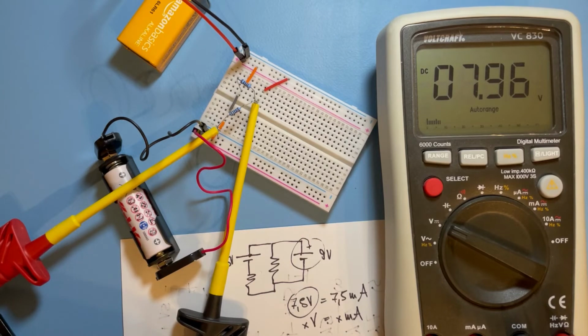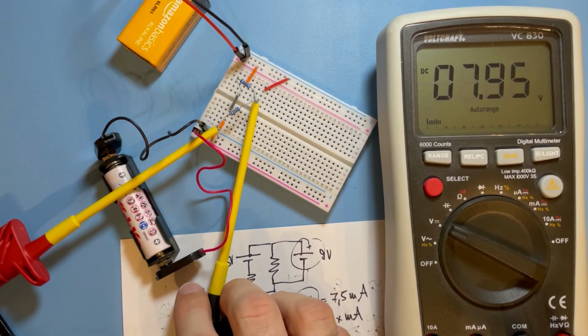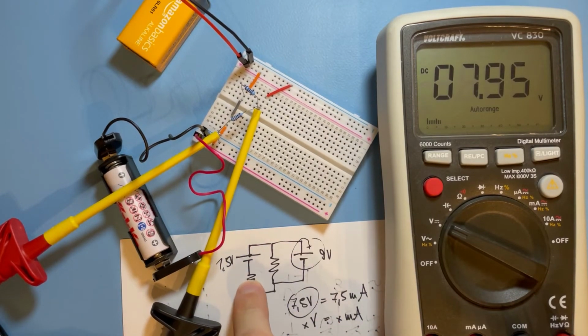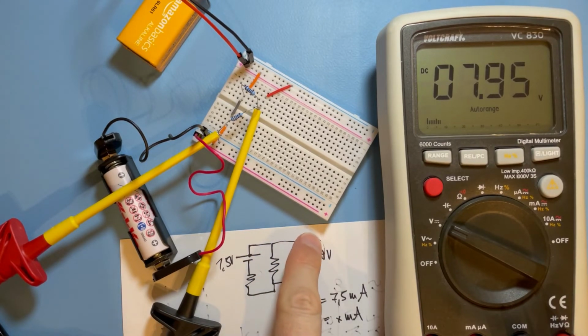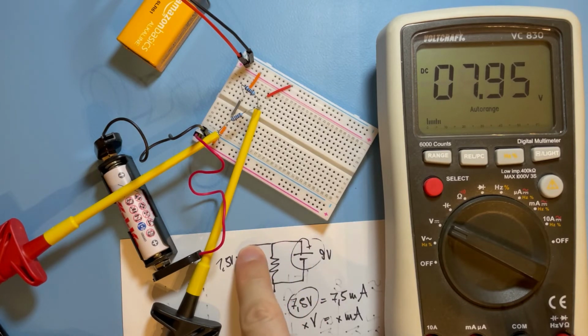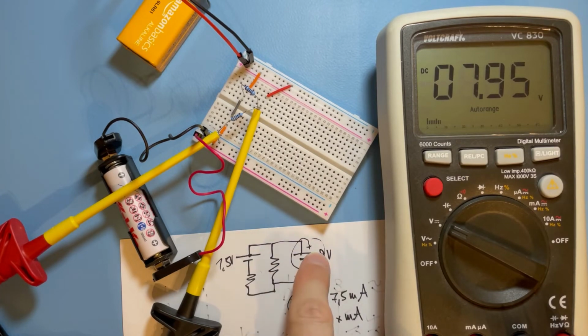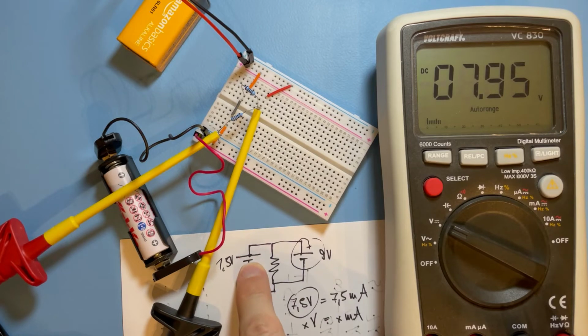This means that my initial suspicion could be right. If I would only have a circuit with the 1.5 volt battery and leave out the resistor, there would most certainly be some kind of short here. And that is very interesting. This means that current is flowing through this battery here in the opposite direction.